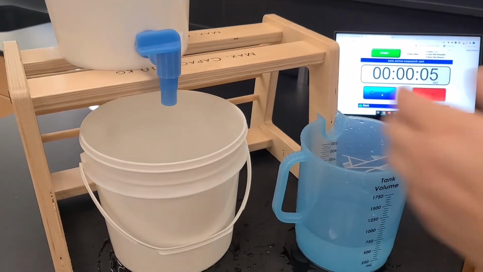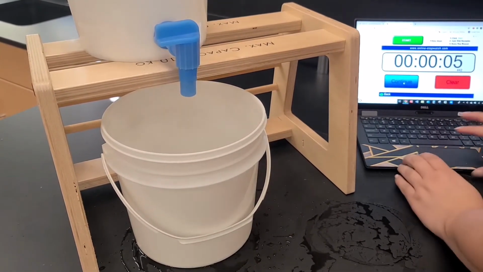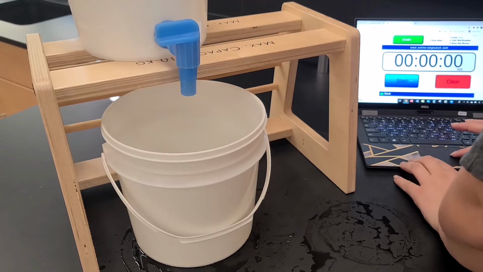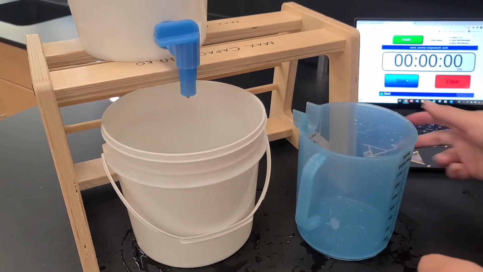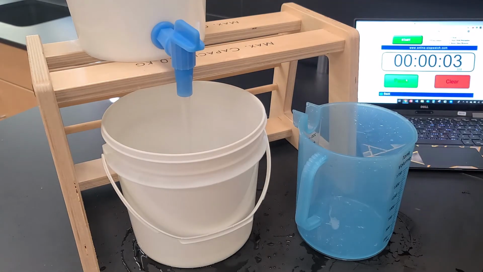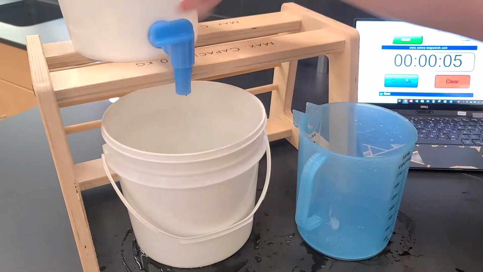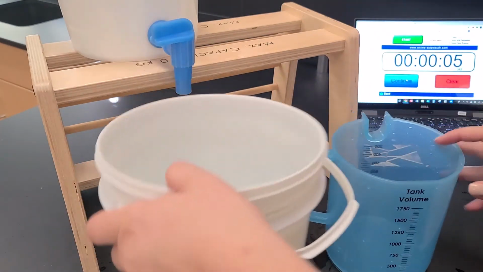Still got a ways to go with this one. So this is giving us more data. So this will probably be the better one to make your scatter plot out of, or you know what, maybe just make both, who knows. Start on, pause off. Whew. All right.